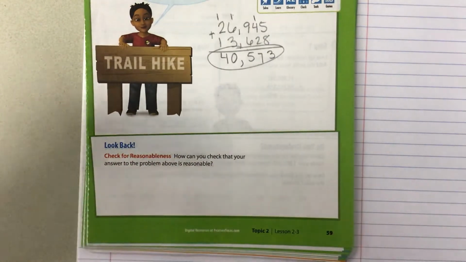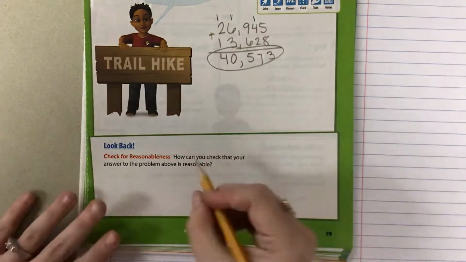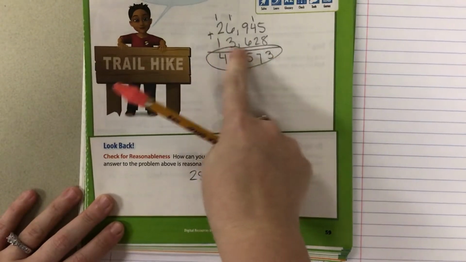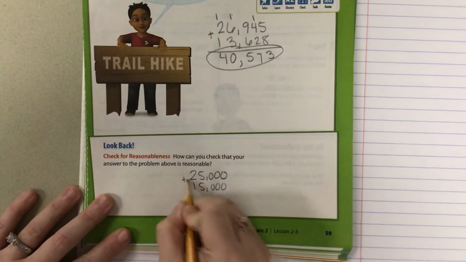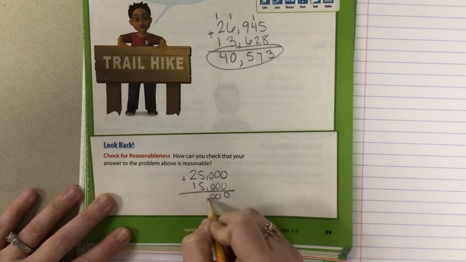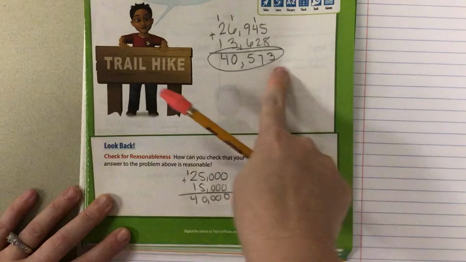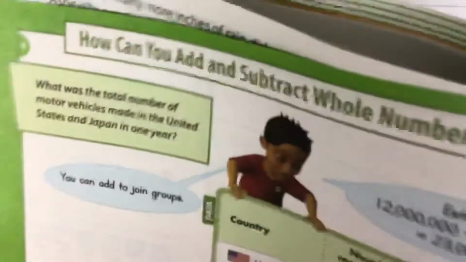Now, how can we check that our answer is reasonable? Well, if we're thinking reasonableness, then you're also thinking about things that can kind of be done in your head. So we can round this down to 25,000. And then we can round that maybe up to 15,000. And then we can add them together. And our answer is about 40,000, and we got about 40,000. So our answer is reasonable.